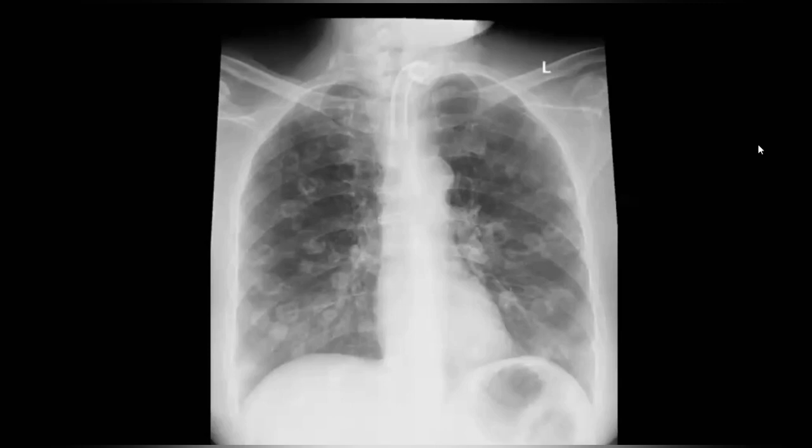Most of these nodules are cavitating. Some opacification is also noted in the left lower zone. I cannot see any, I'm not sure, because the diaphragm is clear here. Yes, and the CP angles are also clear.